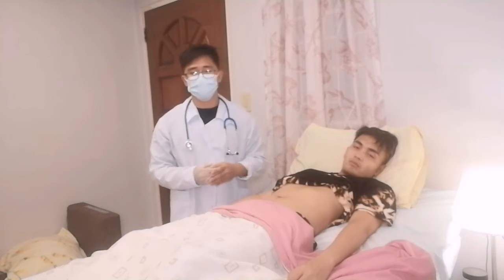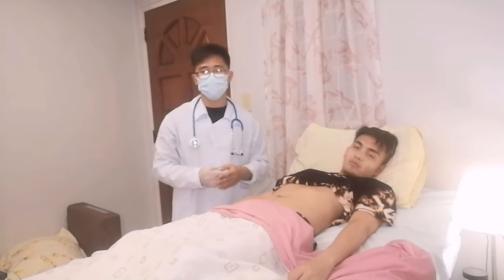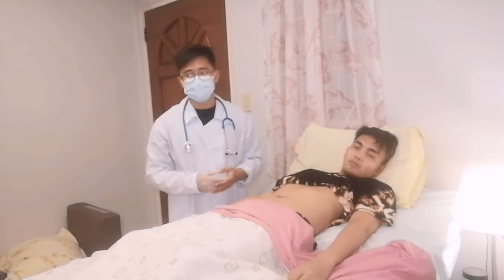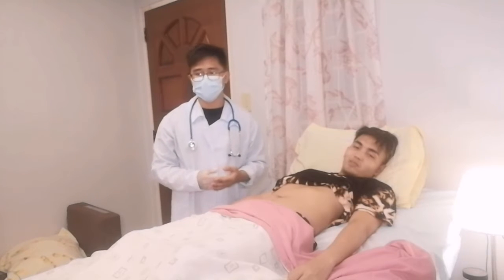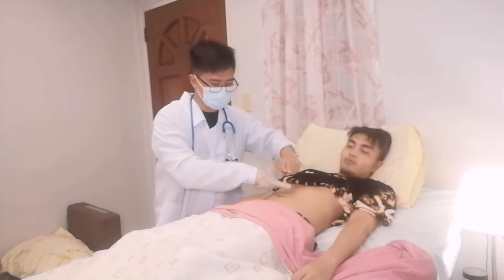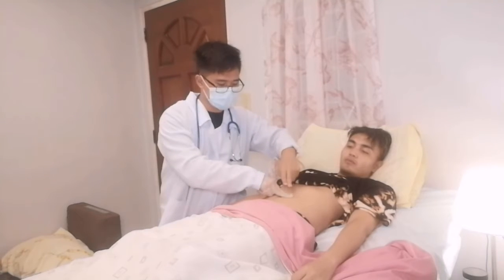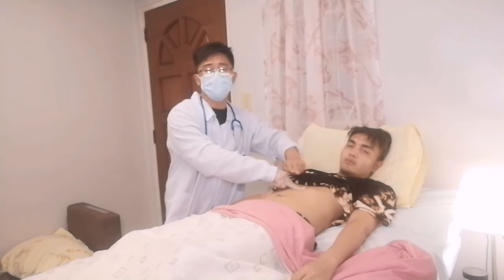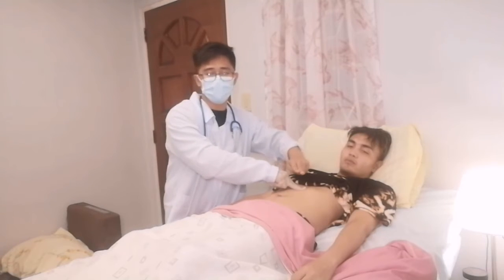So, in percussion of the liver, we're going to begin percussing the abdomen along the right mid-clavicular line, starting below the level of the umbilicus. Then, mark the point of change with a felt tip pen.